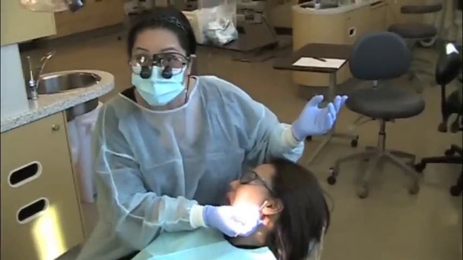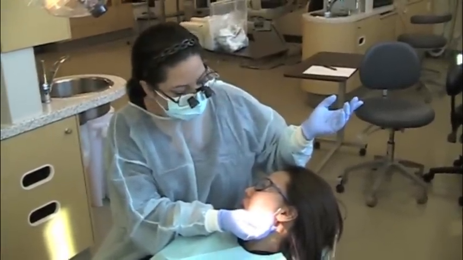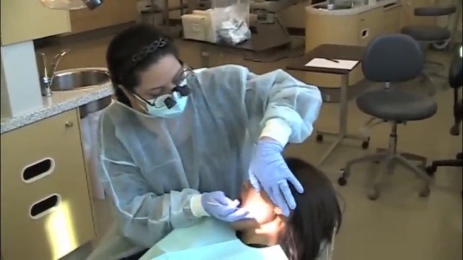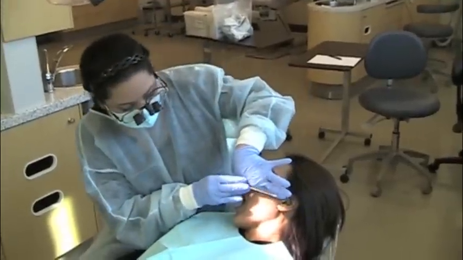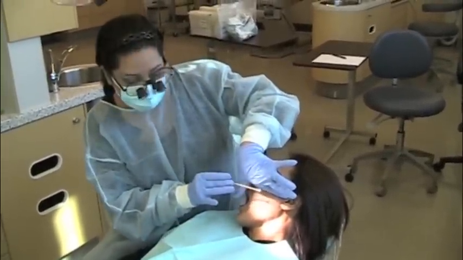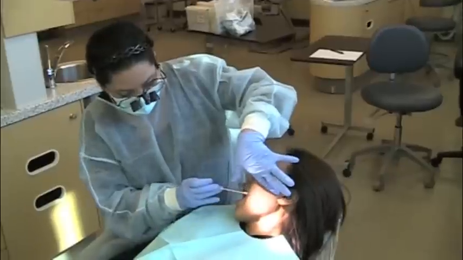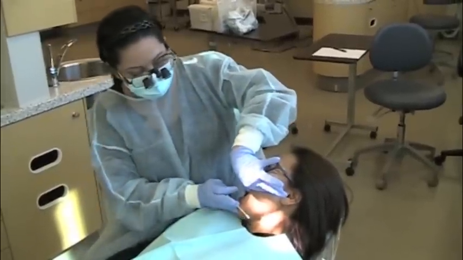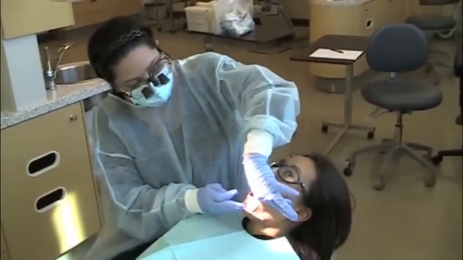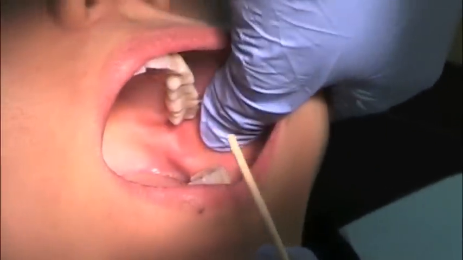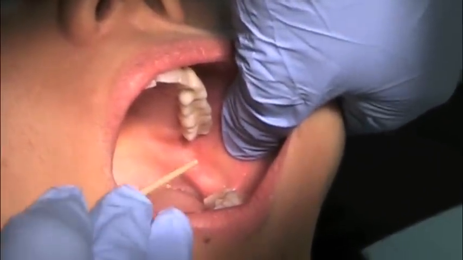First, identify the tragus of the ear. Place the index finger at the neck of the condyle, right below the tragus. Create a line with the index finger to the corner of the mouth. Retract the cheek with the thumb without losing the index finger landmark.